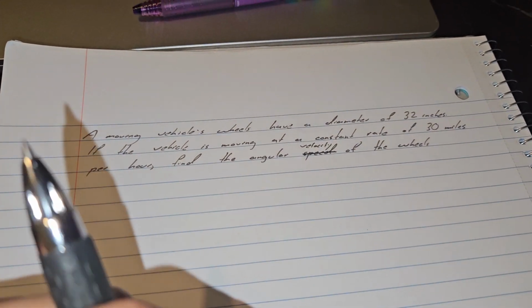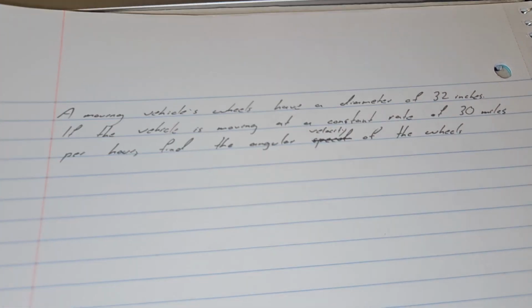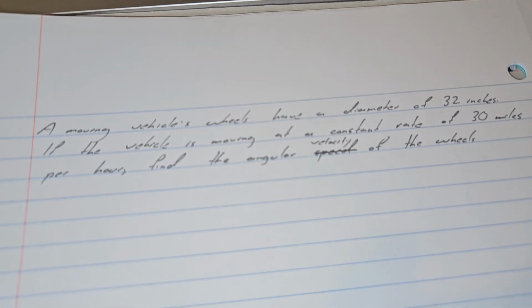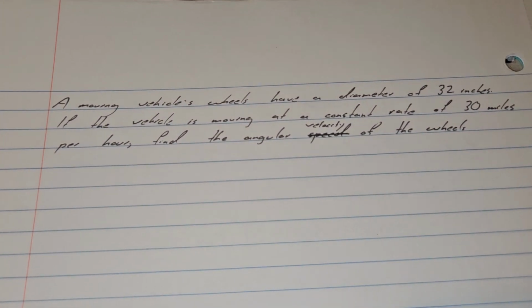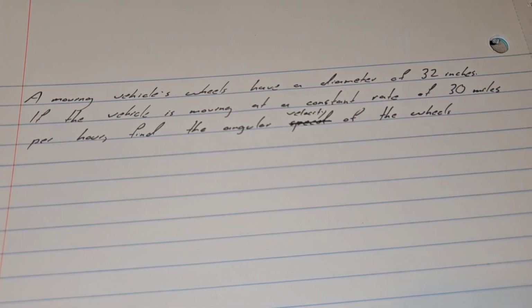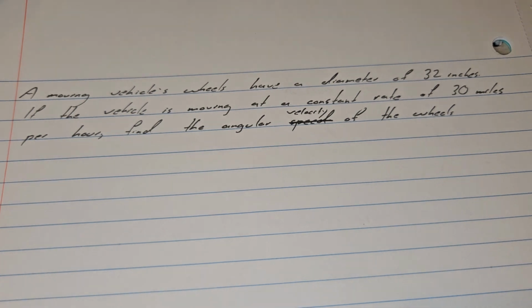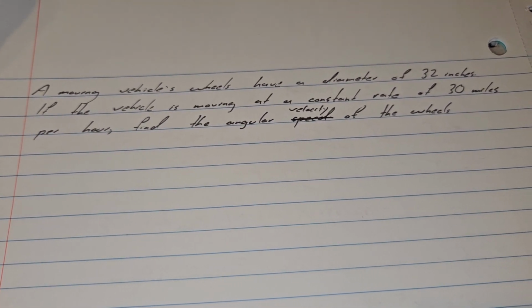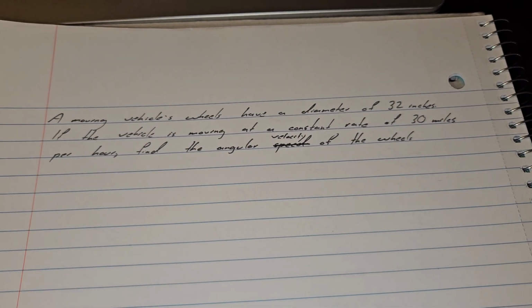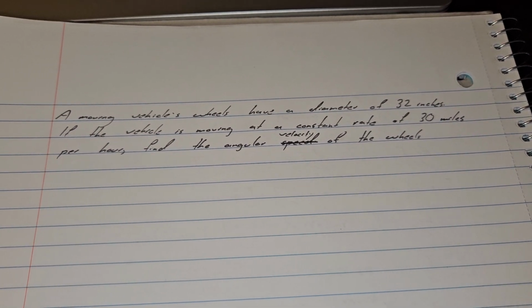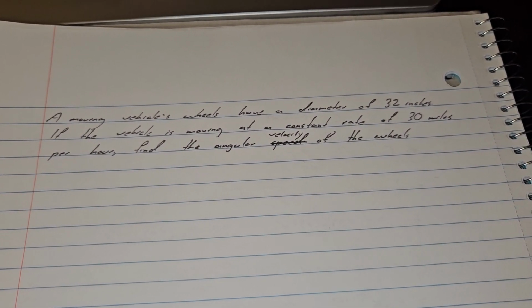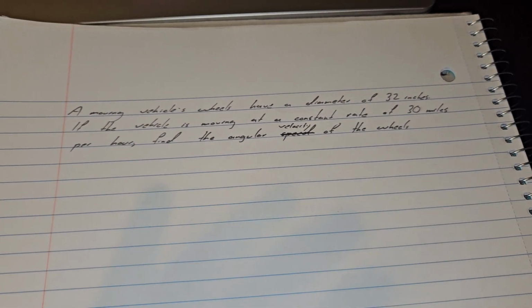Let's do some trig with linear velocity and angular velocity and that stuff. So let's see, we have a word problem today. A moving vehicle's wheels have a diameter of 32 inches. If the vehicle is moving at a constant rate of 30 miles per hour, find the angular velocity of the wheels. So let's go ahead and do this problem. We're going to go ahead and tackle this.